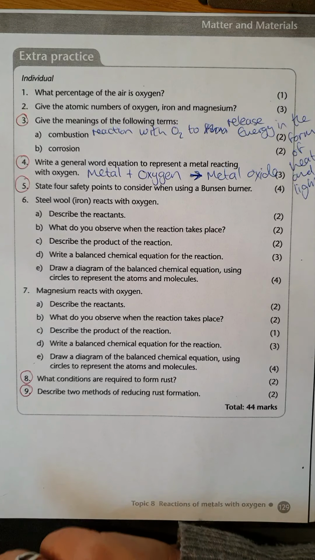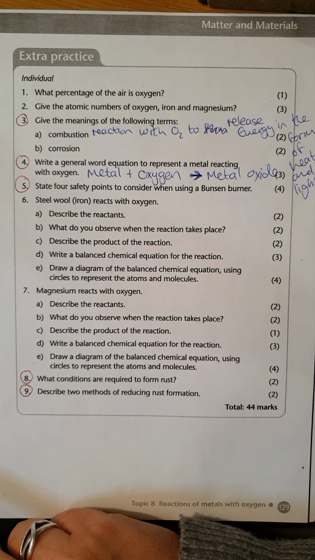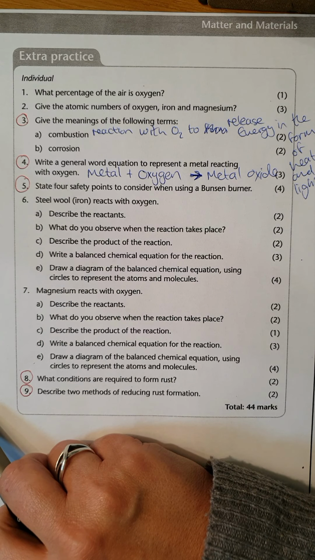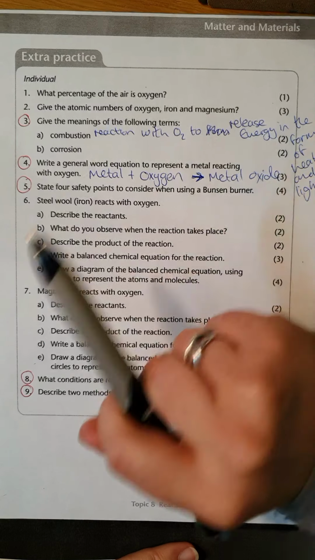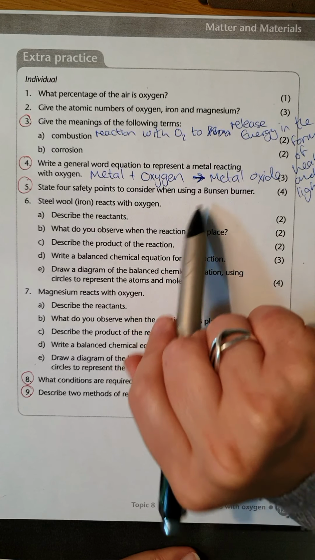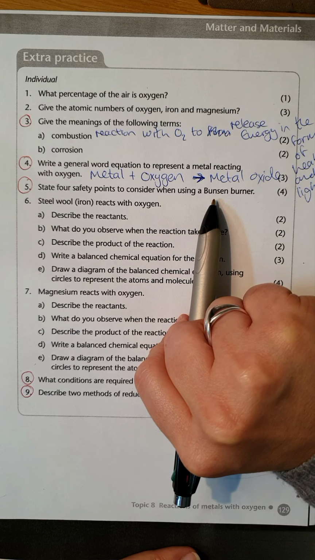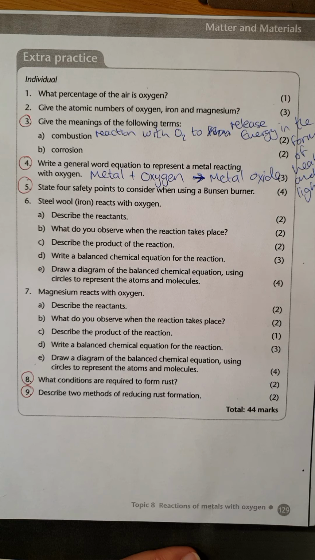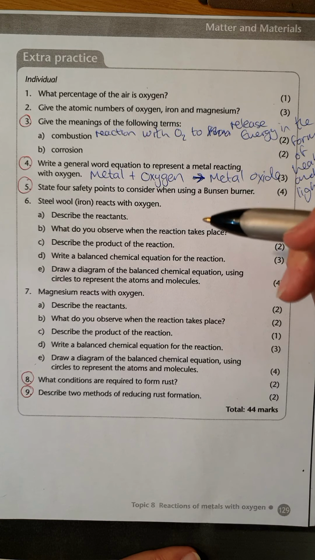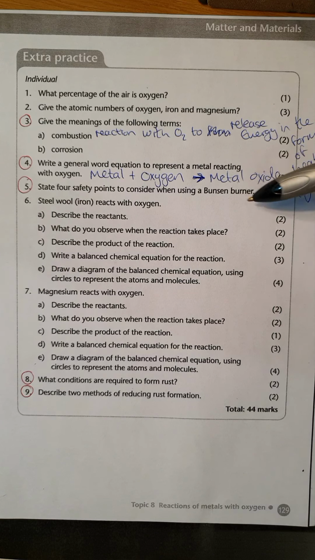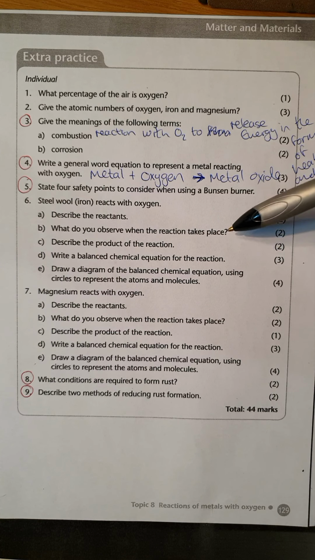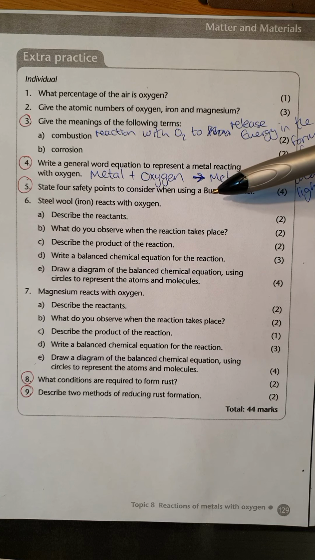Number 5, state 4 safety points to consider when you're using a Bunsen burner. So number 1, you must never turn it on before you have lit the match. Okay, you always light the match first and then you turn it on. You always make sure that the gas is turned off. You don't wear anything that is flammable. Make sure your hair is tied up, girls, and also you can wear goggles with it to protect your eyes from anything that might explode if you put it on the Bunsen burner.